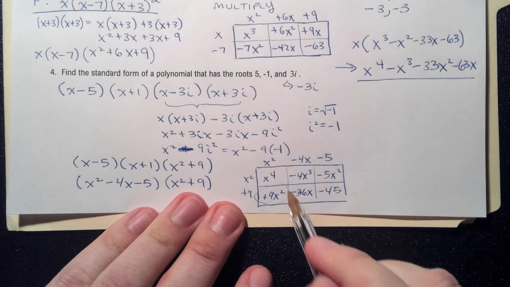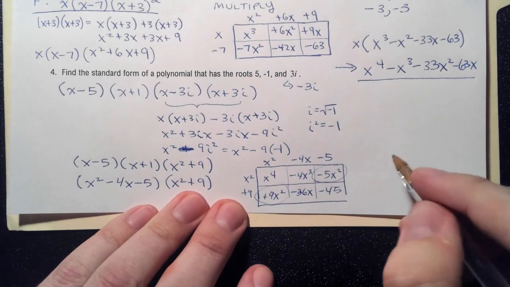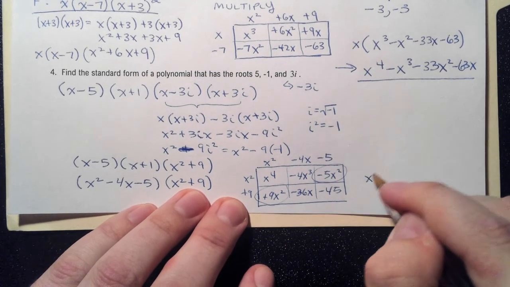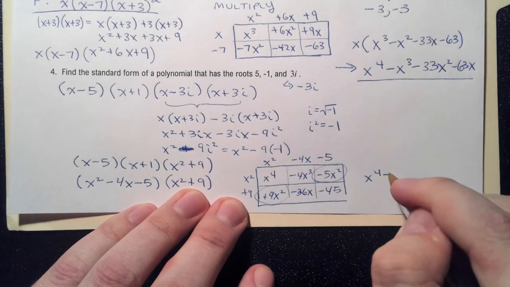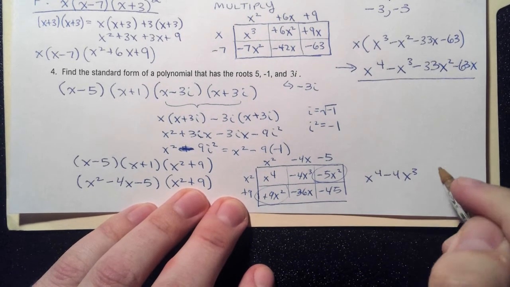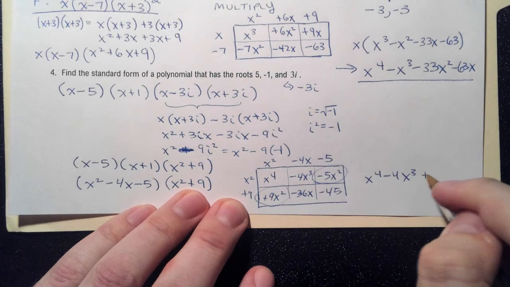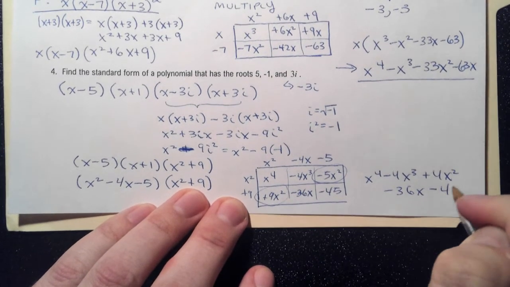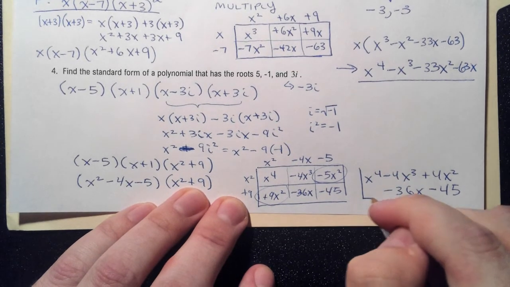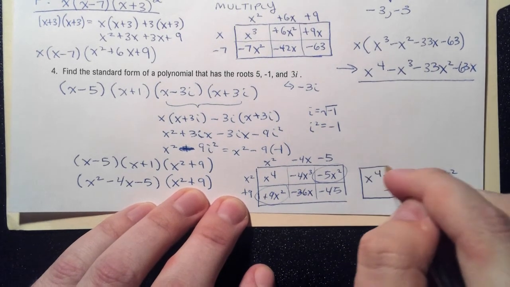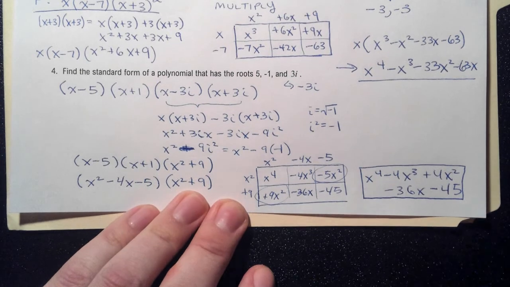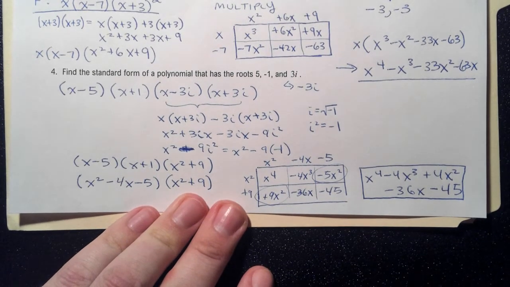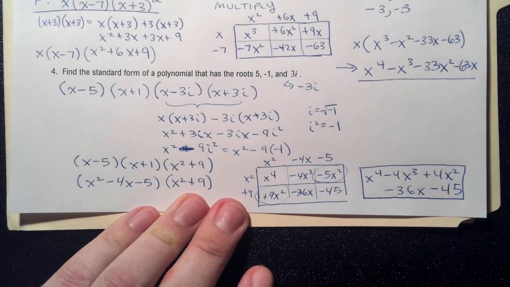The like terms right in here, 9x squared and negative 5x squared, give me my answer, x to the 4th minus 4x cubed plus 4x squared minus 36x minus 45. And now I have the standard form of a polynomial with these roots.